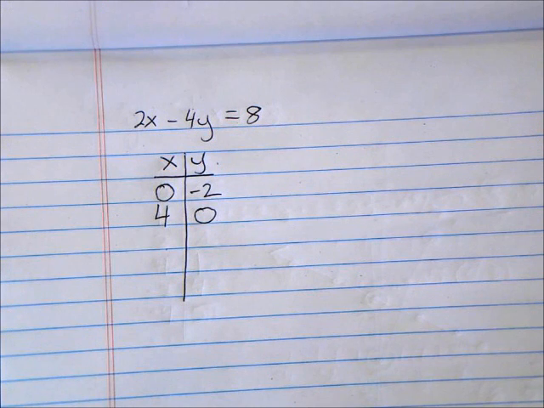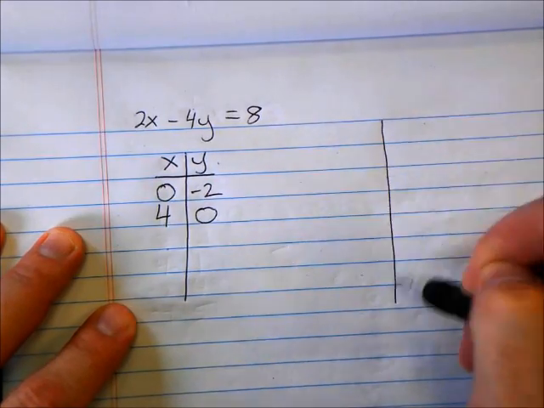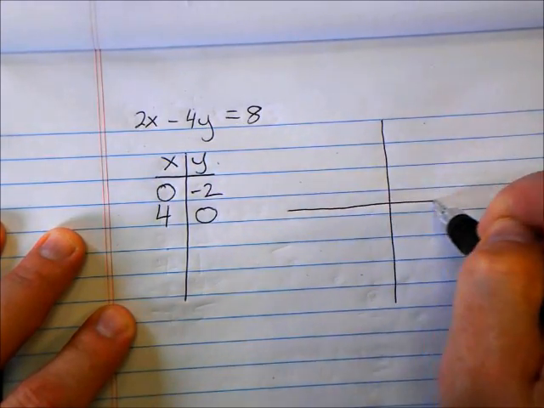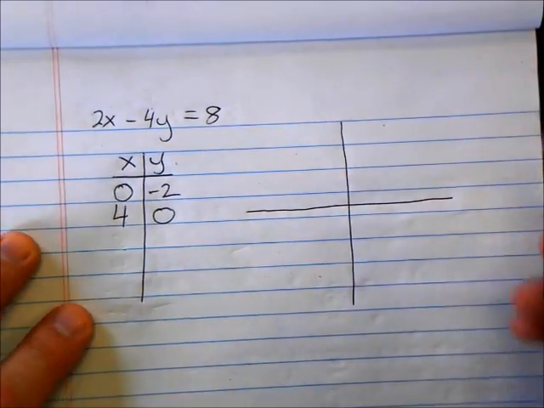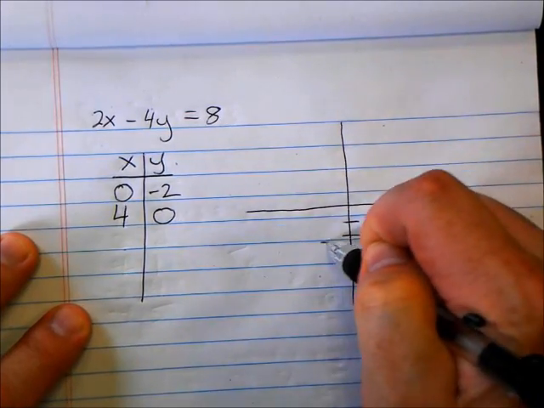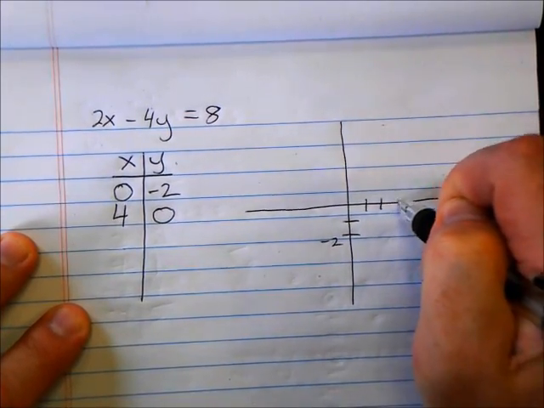Is that easier or harder than getting y all by itself? I think it's easier. Is there more chance for a mistake or less chance for a mistake? I think getting y all by itself, you have more chance for making a mistake. That's my opinion. So what I would do now is just go ahead and draw my graph. To draw a line, really you need 2 points. That's the bare minimum. And that's what I have.